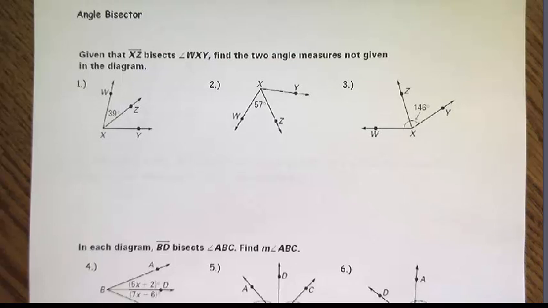Today's video is going to be on angle bisectors. What I'm going to do in this video is practice a few with you and then give you guys a couple to do on your own. Okay, let's go to number one.